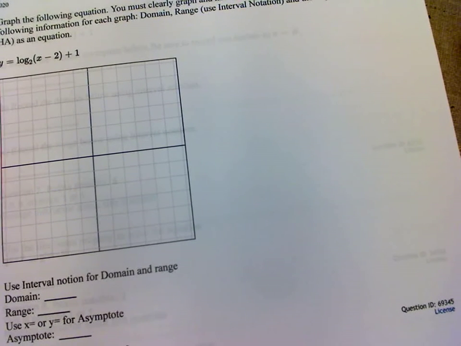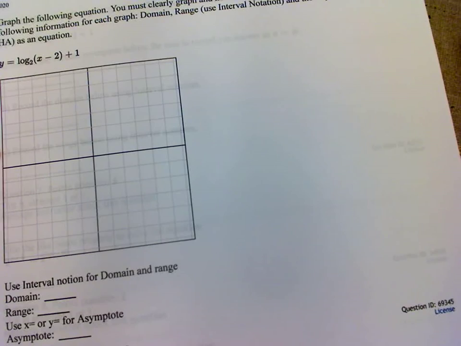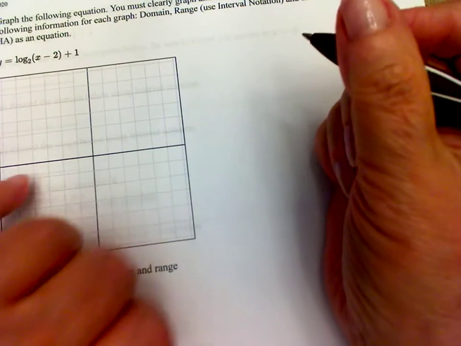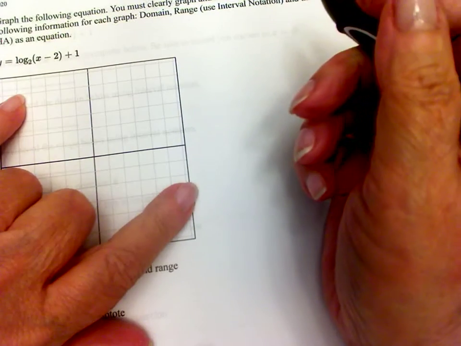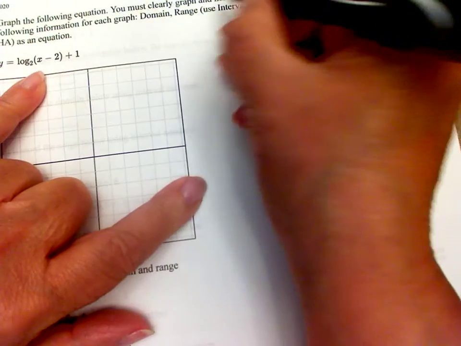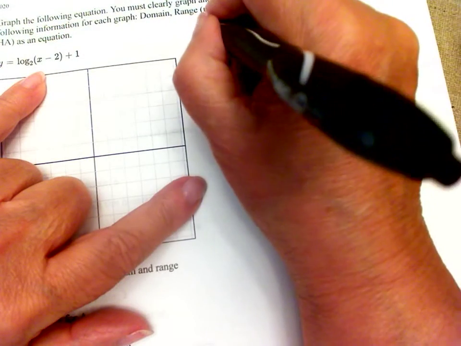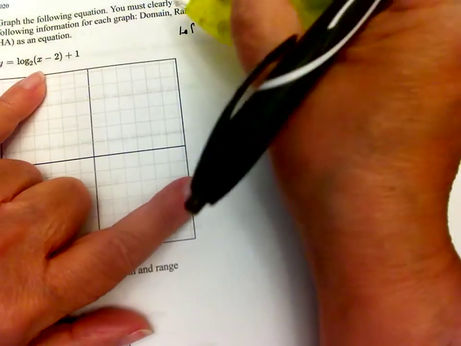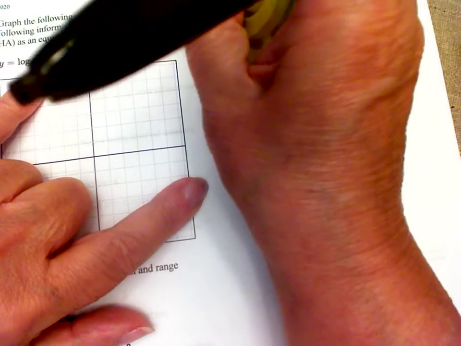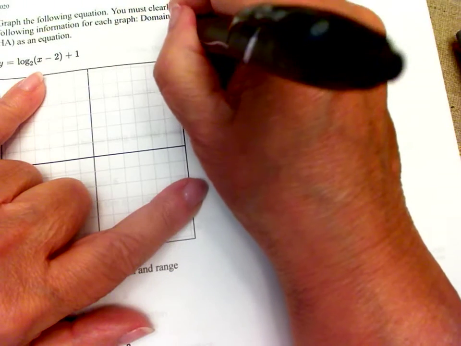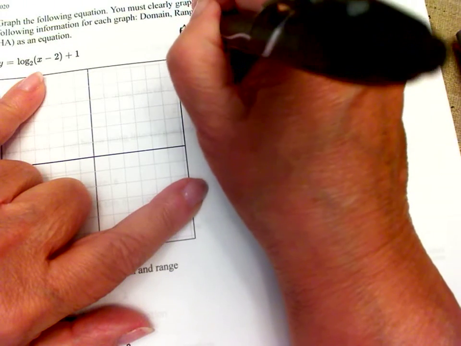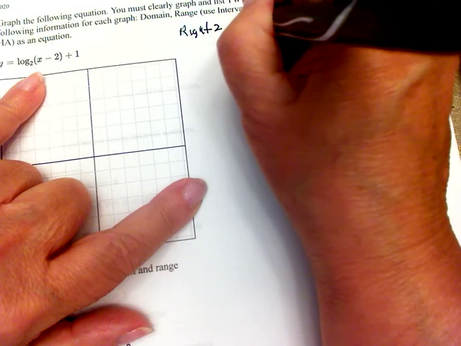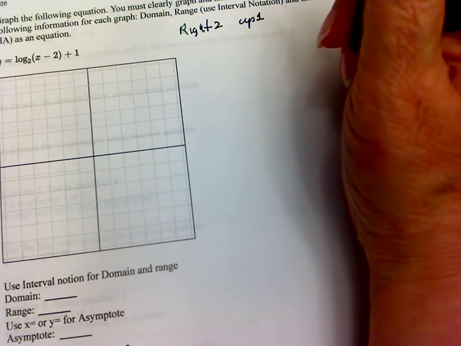Graph the following equation. You must clearly identify at least 2 points. And usually the grapher, that's what you have to do. Domain and range, use interval notation. Now if you take a look at this, this is log base 2. So from a transformation point, it moves right, not left, 2 and up 1. So that would be log base 2.